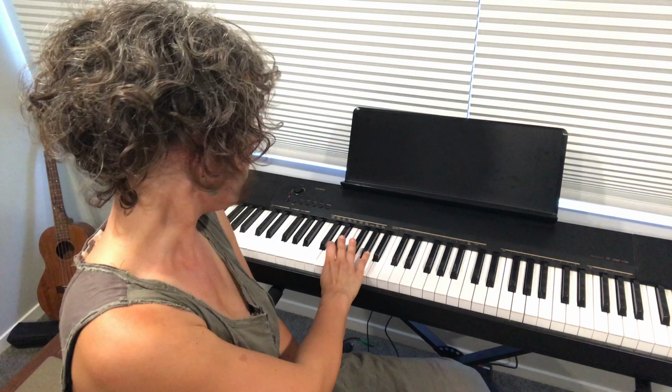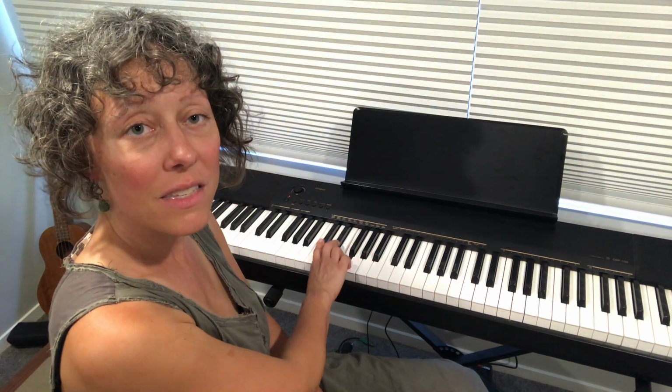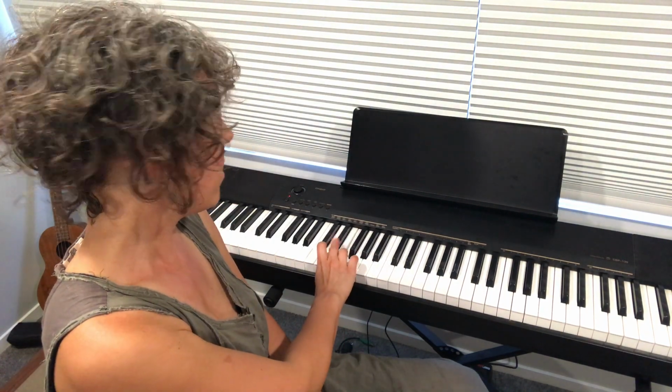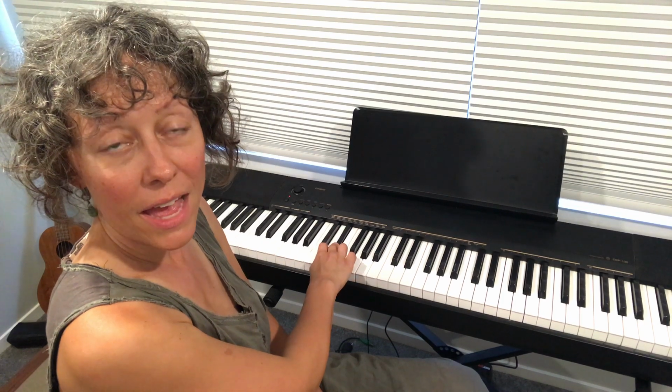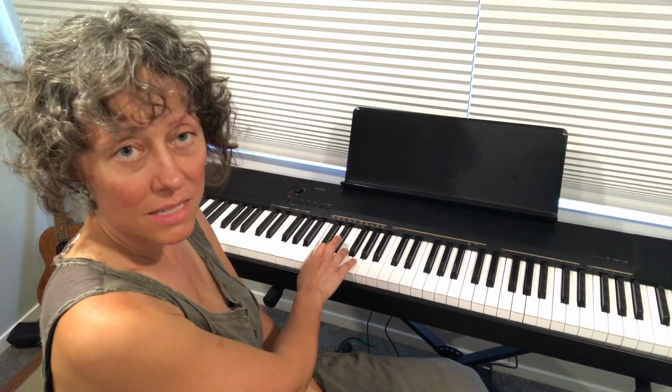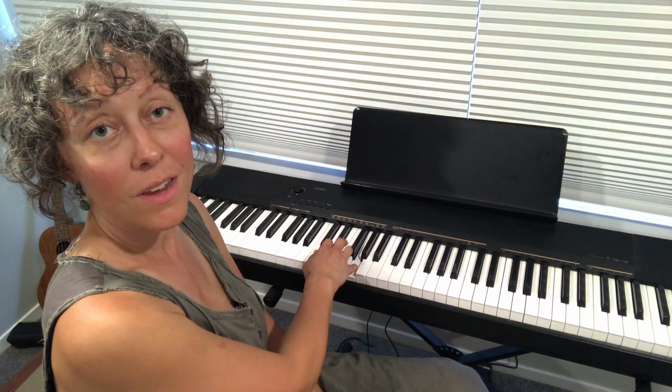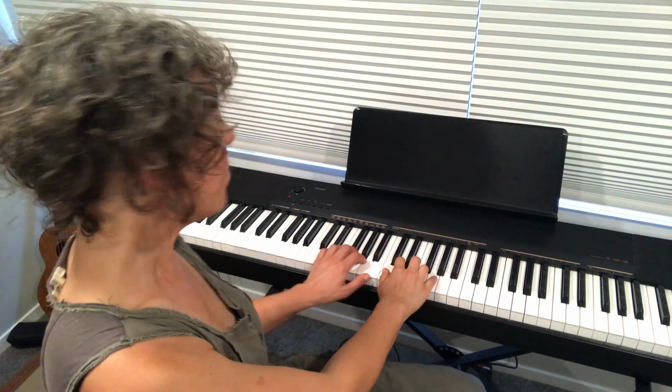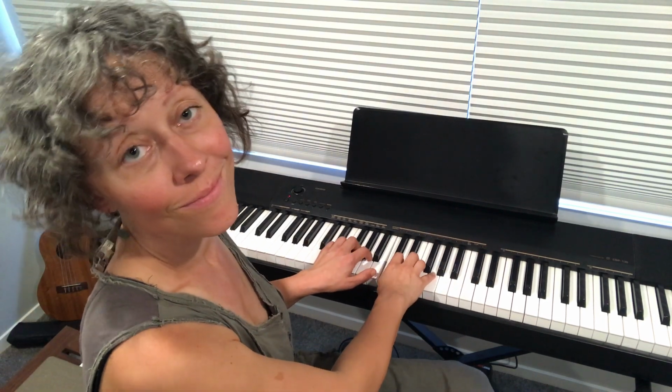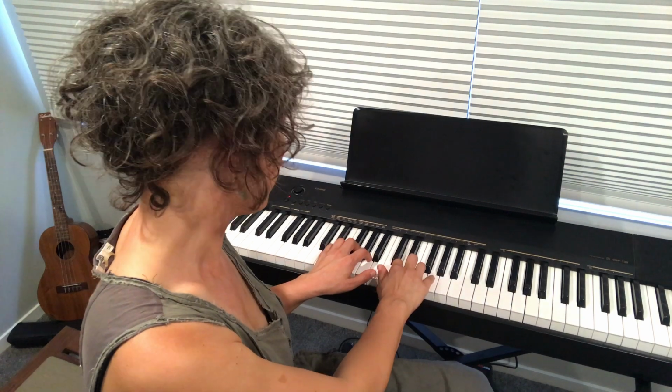Cross my middle finger over to E flat. It's these two black keys. The closest one to me, E flat, D, C. Pinky on G. Then we're back to the opening song. Or opening theme.